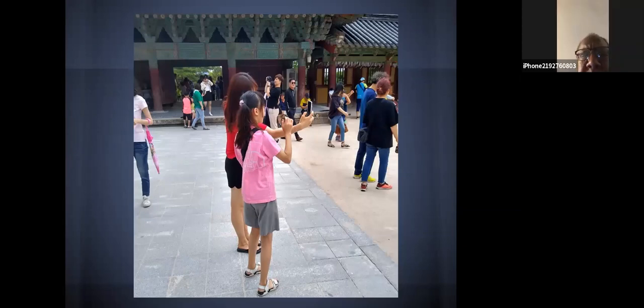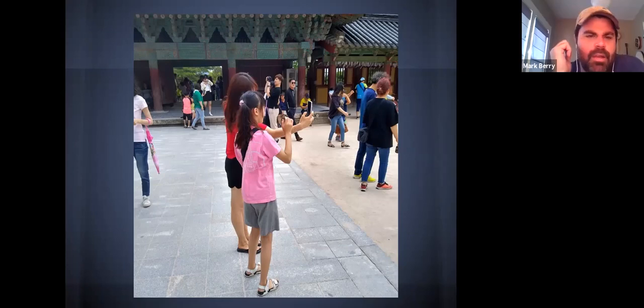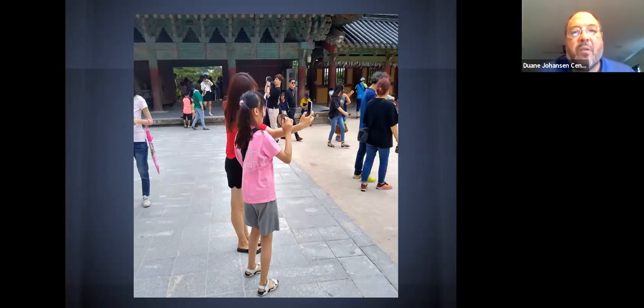People visiting, it looks like a historical site. Taking photographs, it looks like definitely families, different pockets of families. And then I see maybe a two-generation pair in front of you, looking and taking that picture. A mother and a daughter looking to take a selfie, is what it looks like. This is from the Bulguksa temple near Gyeongju.